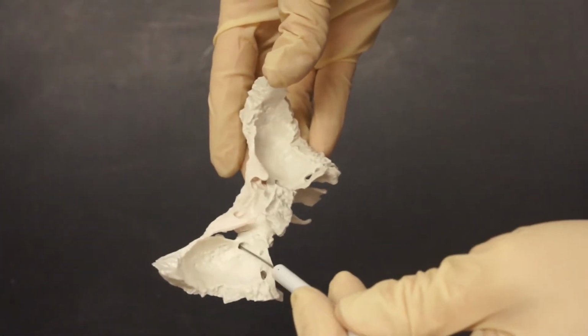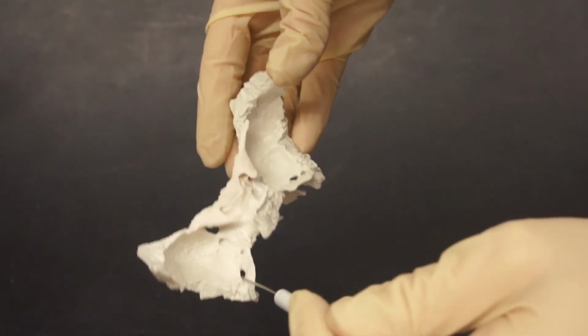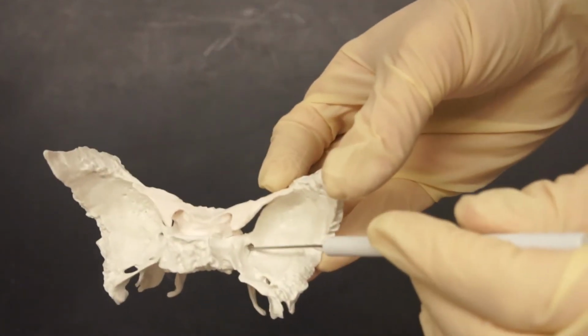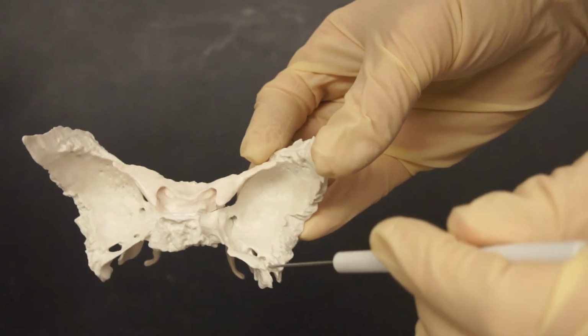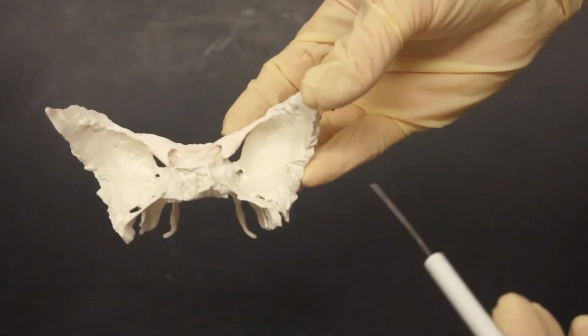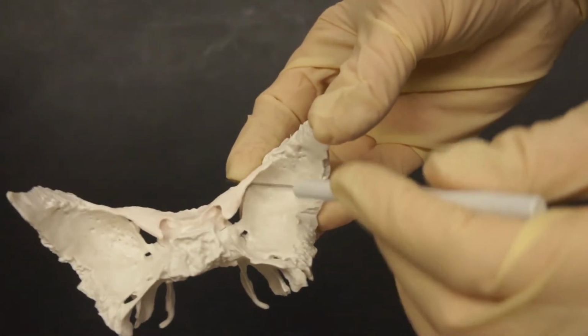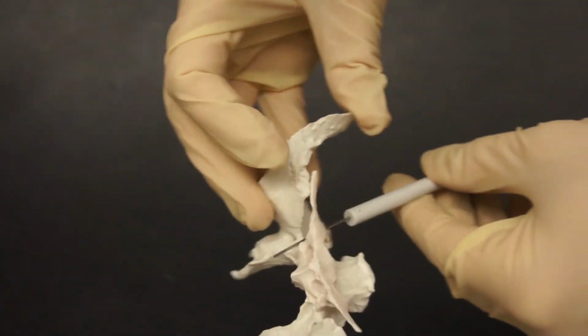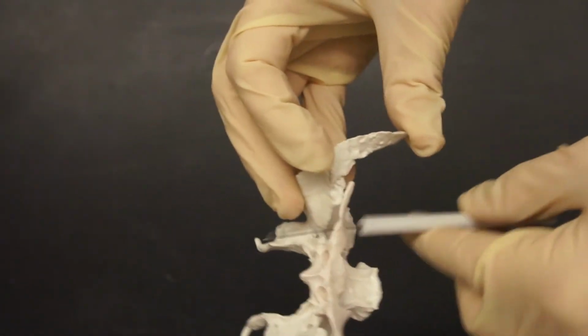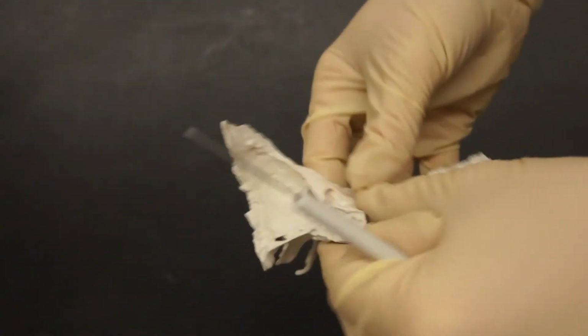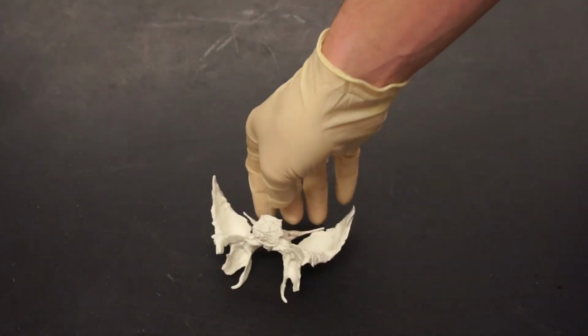And then we have three holes. We have the foramen rotundum, the foramen ovale, and the foramen spinosum. You can see them over here: rotundum, ovale, spinosum. And then we also have the superior orbital fissure, which is this groove right here. That is all for the sphenoid.